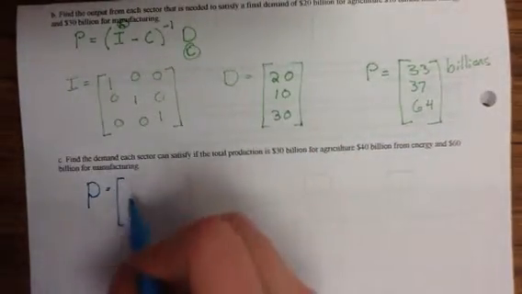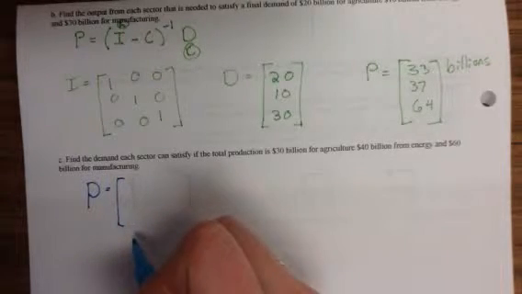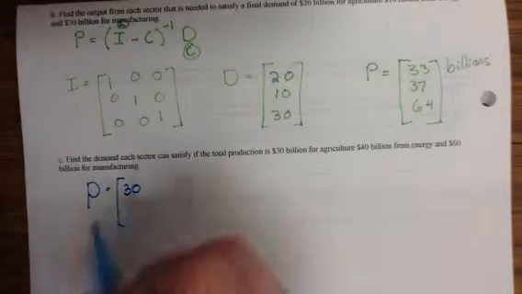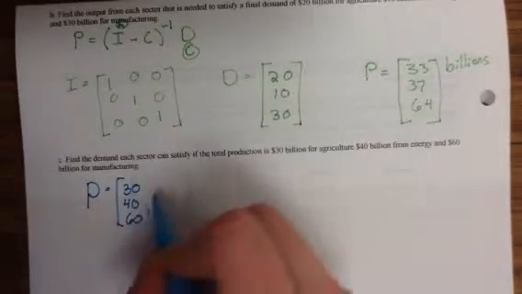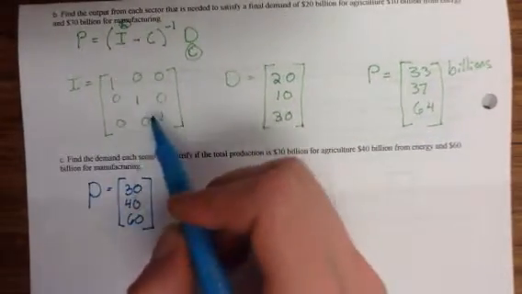So we're producing. Remember, agricultural comes first, then energy, and then manufacturing. So agriculture is 30 billion. You can leave this in terms of billion. Then we have 40 billion, and then lastly we have 60 billion. Okay, so the identity matrix is no longer going to be needed. We don't have to worry about that.